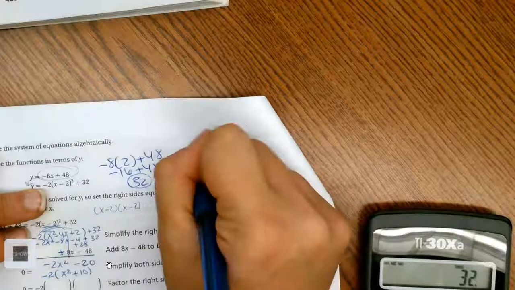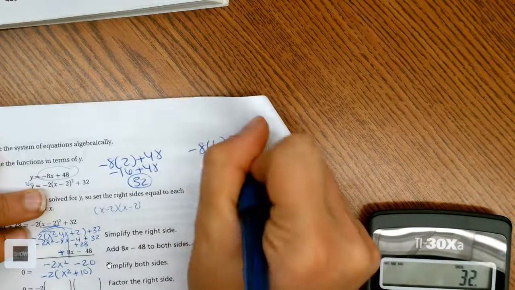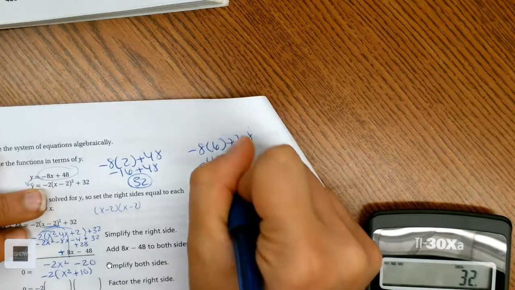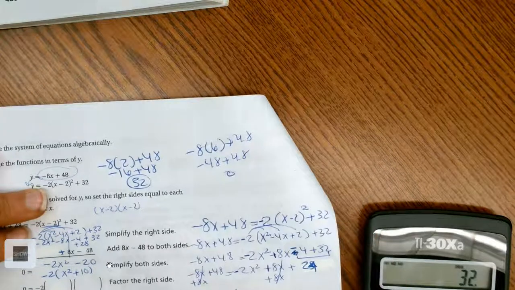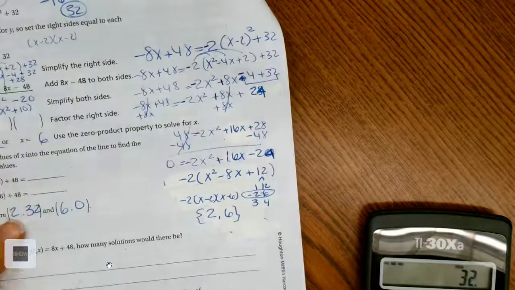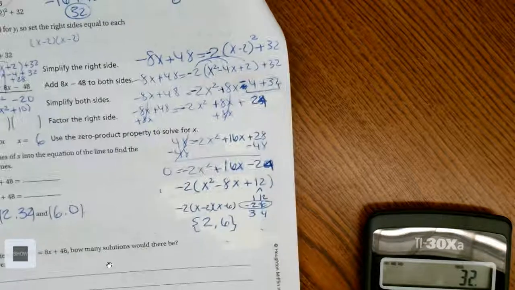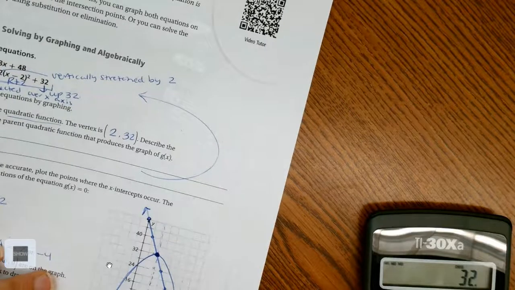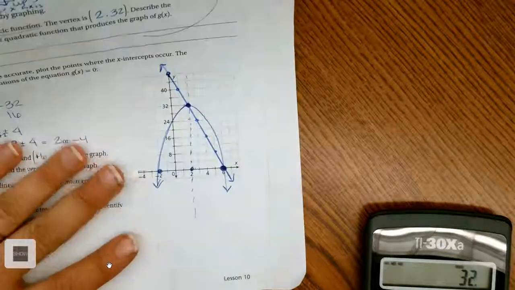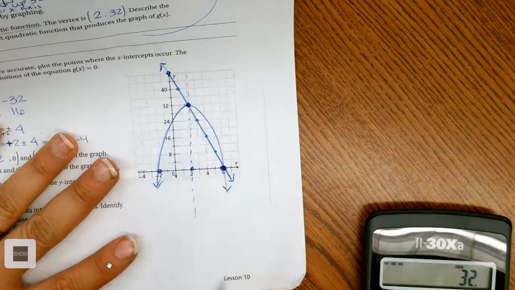Negative 8 times 6 plus 48. Negative 48 plus 48 is 0. So my solutions are (2, 32) and (6, 0). Let's go back. (2, 32) and (6, 0). It works.